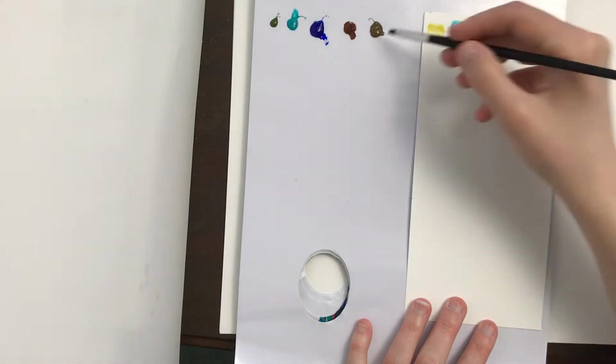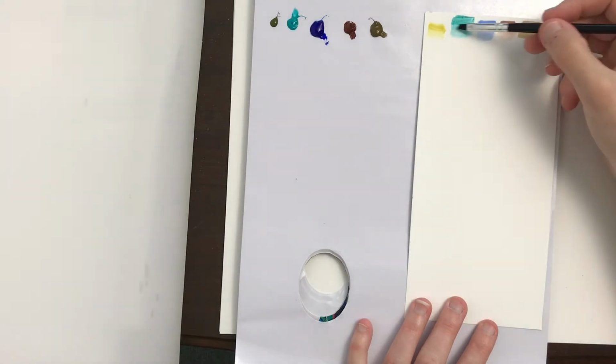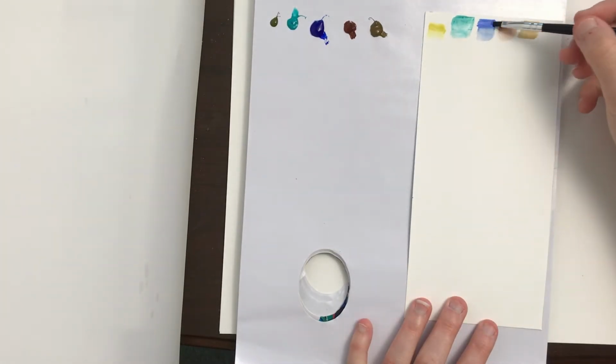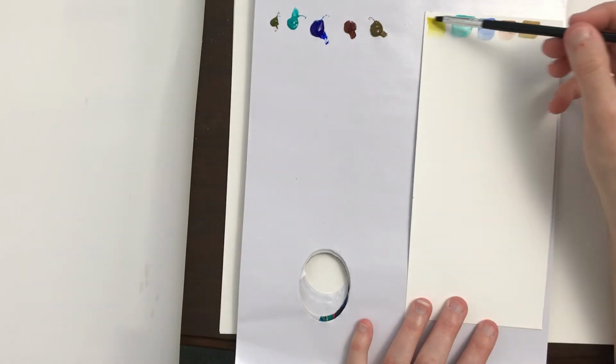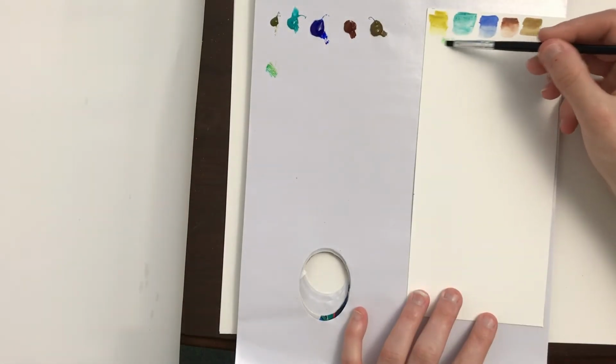I'm going to have to keep in mind that paint will look different wet and dry, so I also need to do this ahead of time to keep an eye on what it looks like dry. I'm going to do different color mixes as well. I begin by mixing the green gold and the cobalt teal blue.